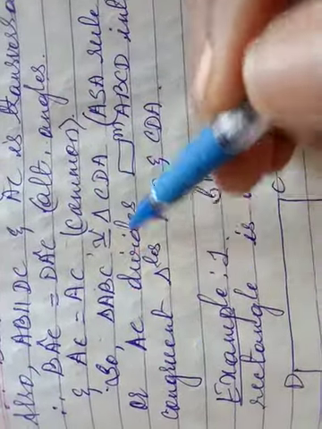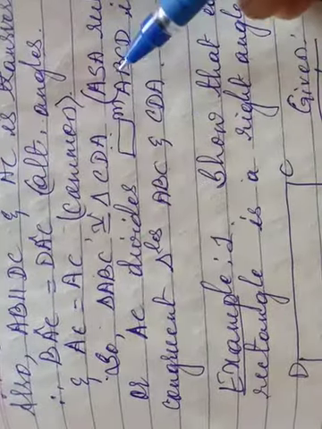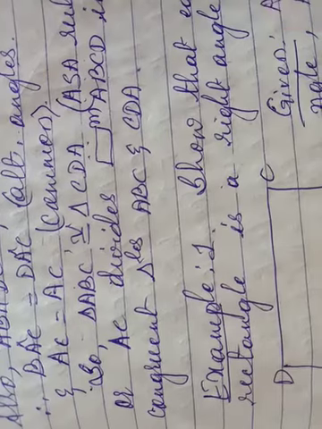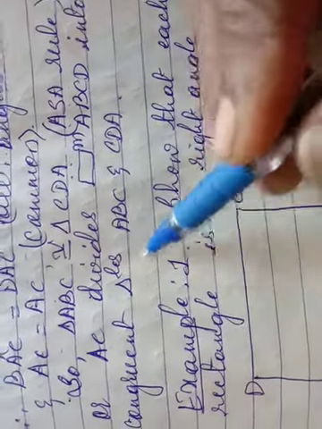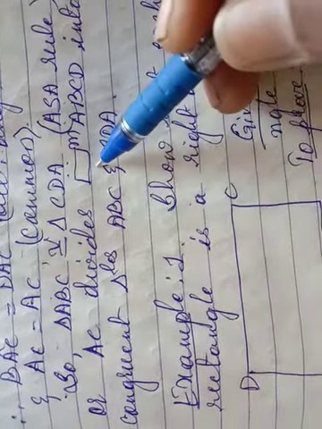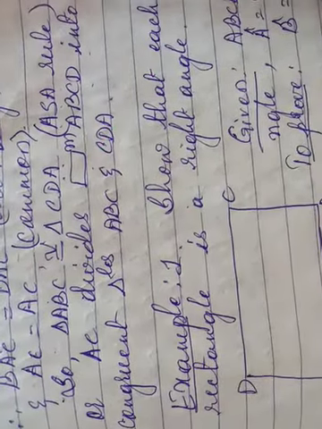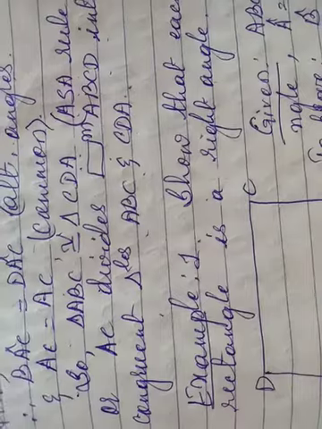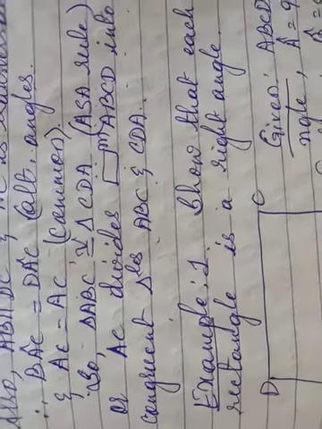Now, so both the triangles are congruent by what rule? ASA rule. These two angles we compared and one side we compared. So AC divides parallelogram ABCD into two congruent triangles ABC and CDA. Hope you all understood. Okay, children.